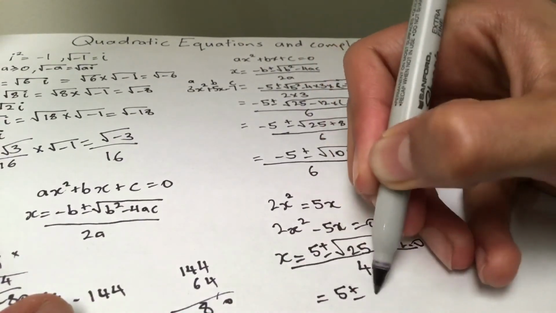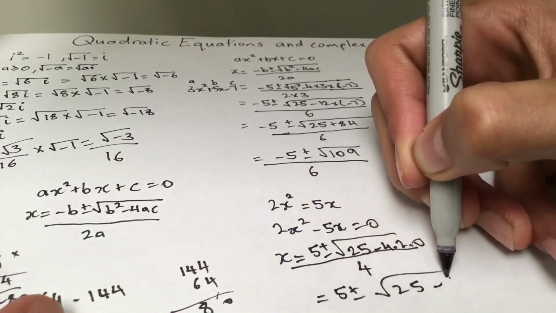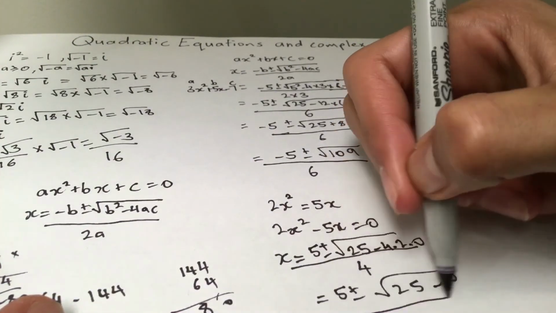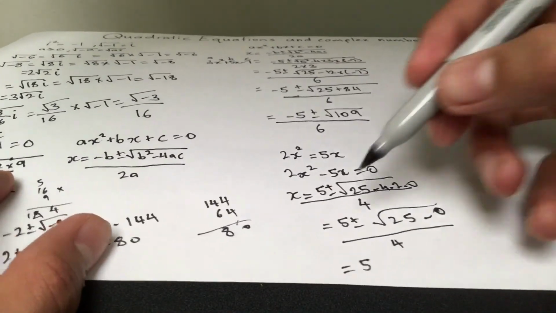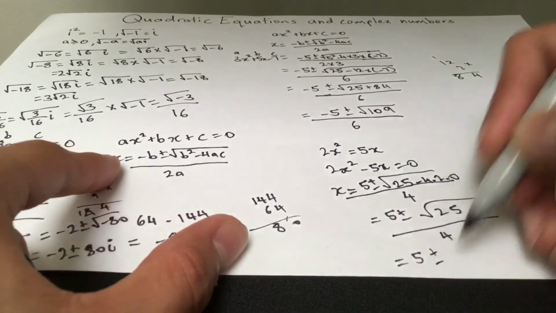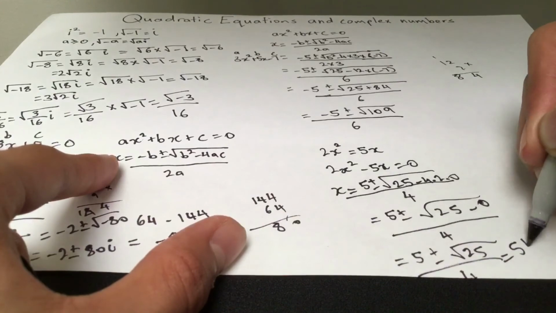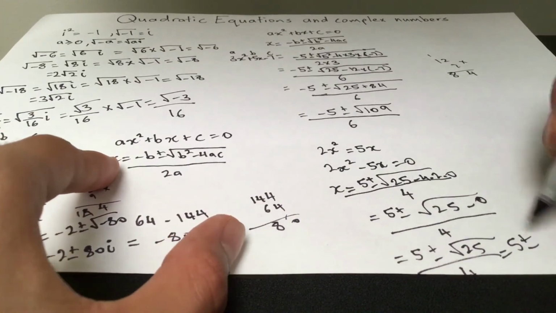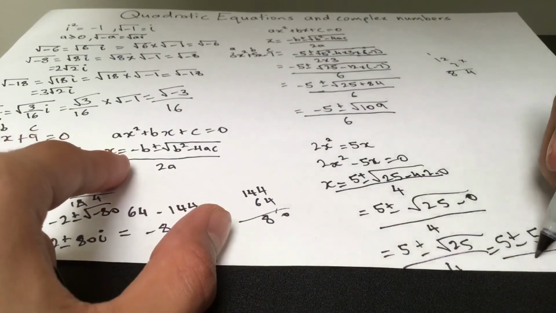Then 5 plus or minus the square root of 25 minus 0, over 4. Our last step is to simplify: 5 plus or minus the square root of 25, which is 5, over 4.